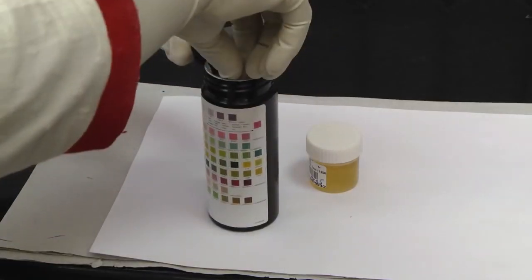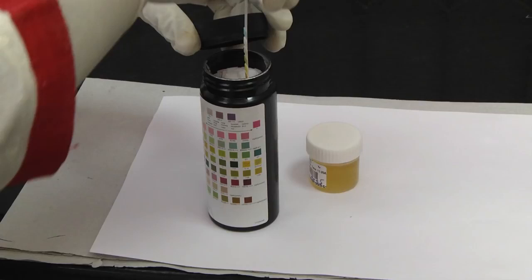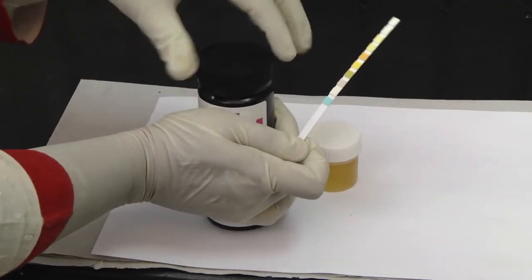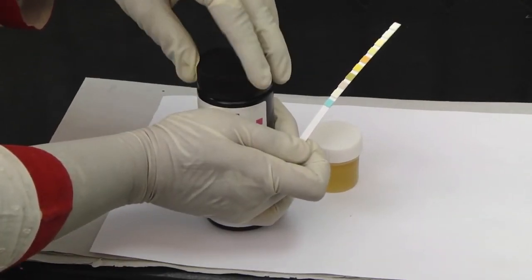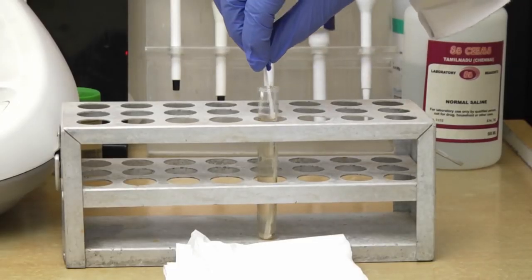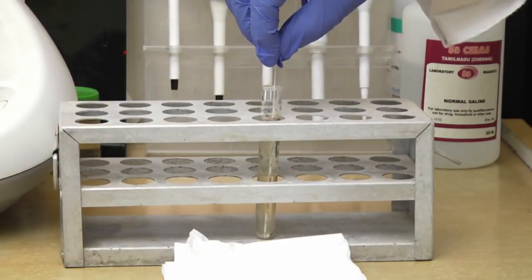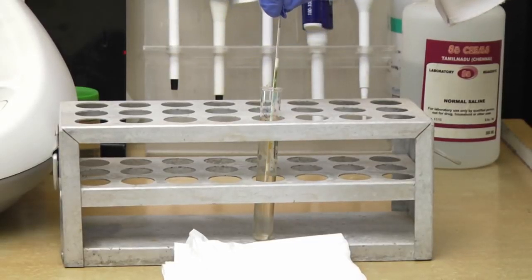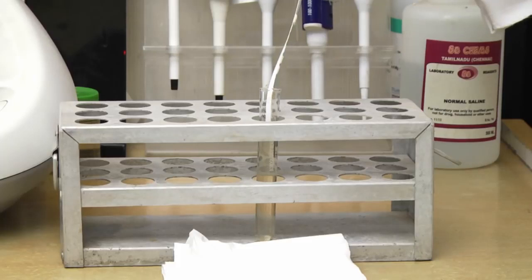Remove a strip from the bottle immediately before testing. Replace the cap tightly after removing the reagent strips. Without touching any test area of the strip, dip the strip in the sample and remove immediately. Prolonged contact may result in dissolution of the reagents.